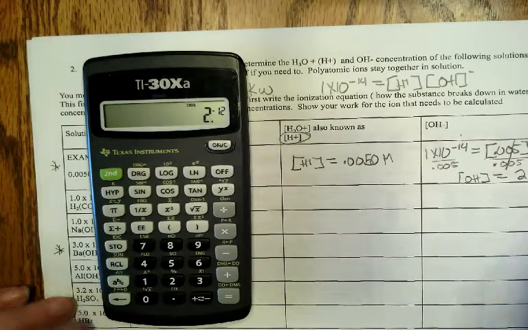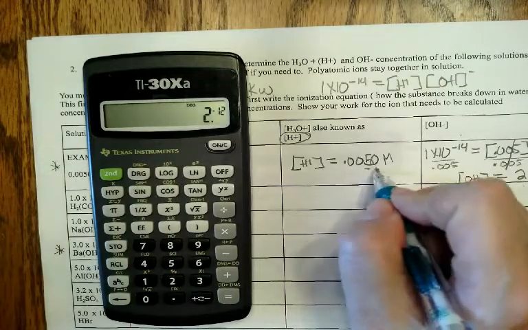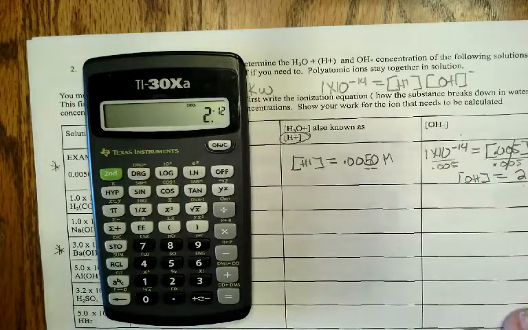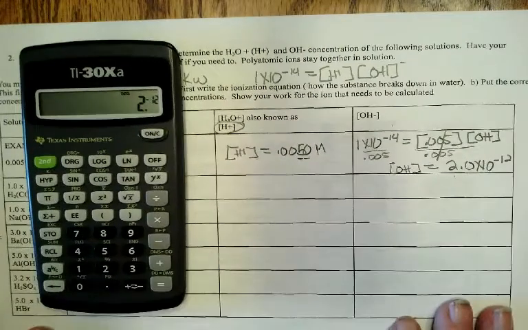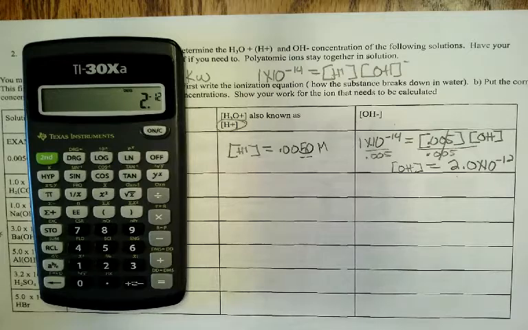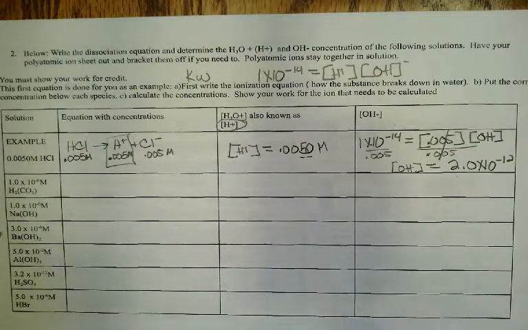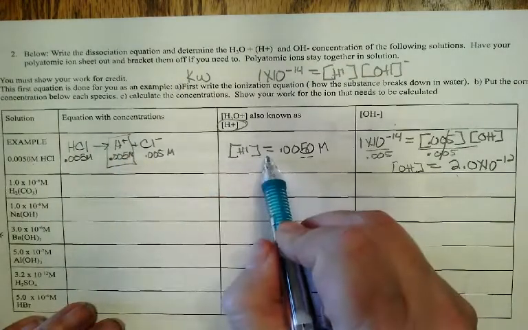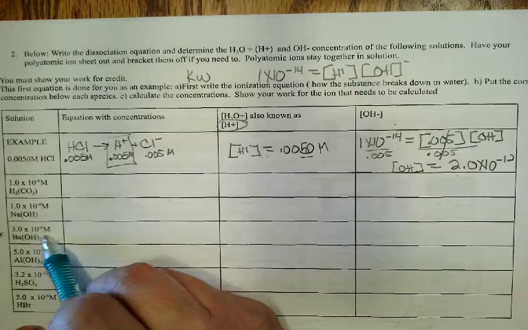Why did I use 2 sig figs? Because I was given 2 sig figs in my problem. Ooh, you guys can't see that. Okay, so that's the first one, and they gave us the H, so I put my given there. Let's go down to this problem right here with barium hydroxide.